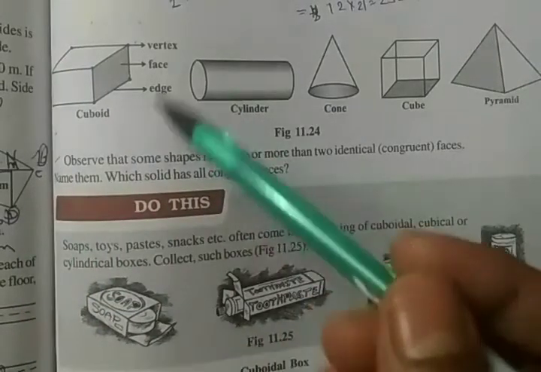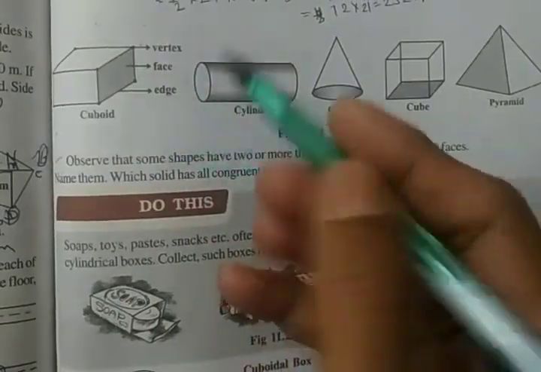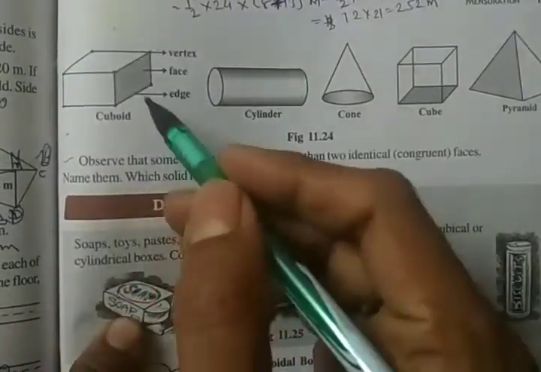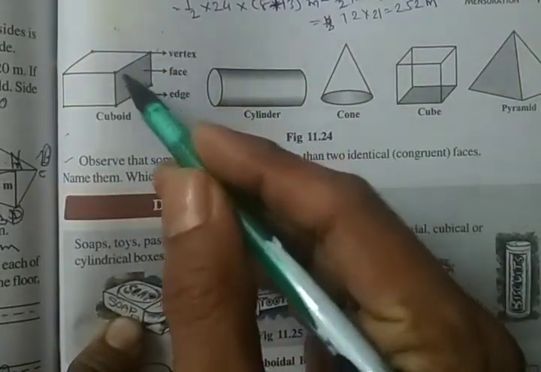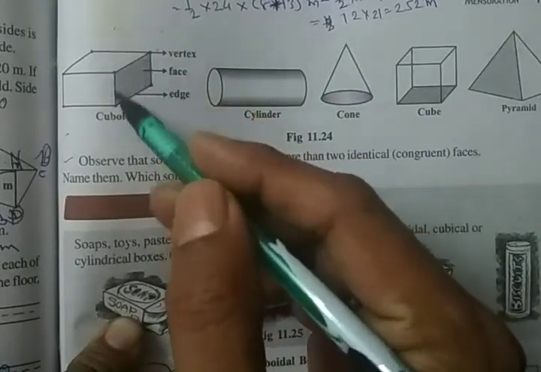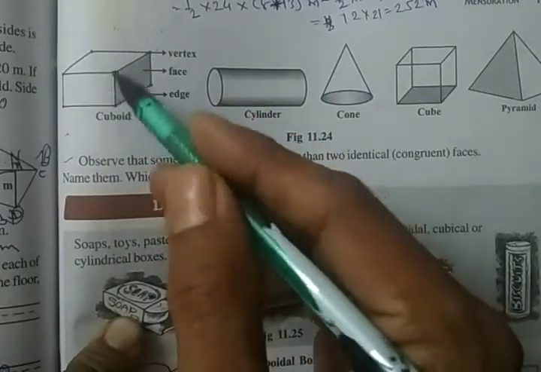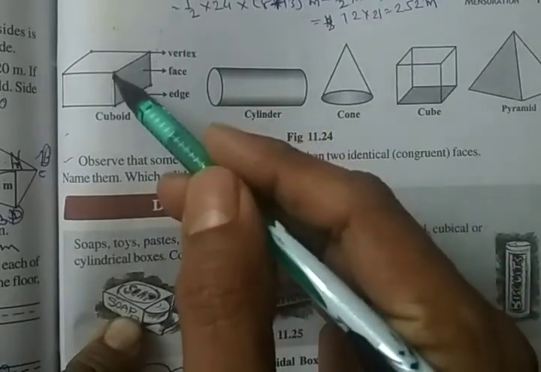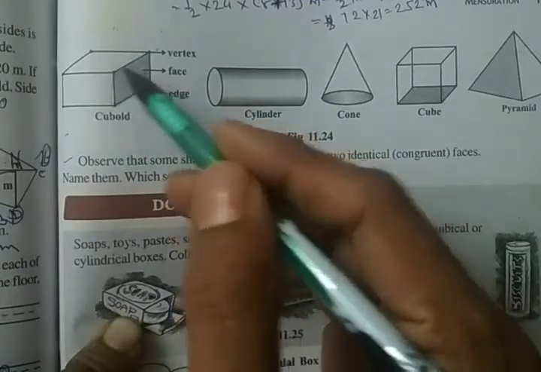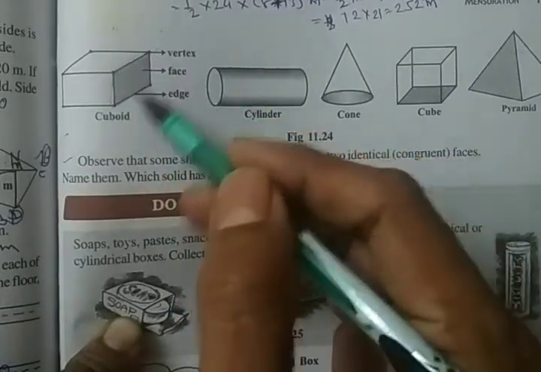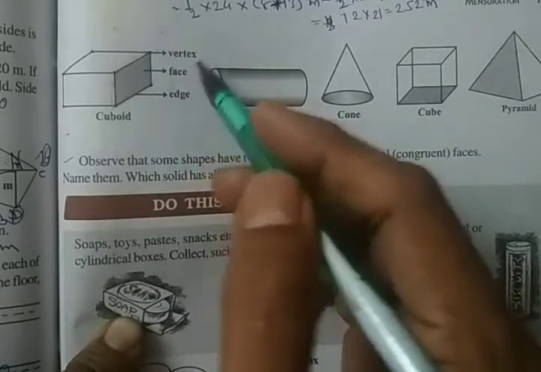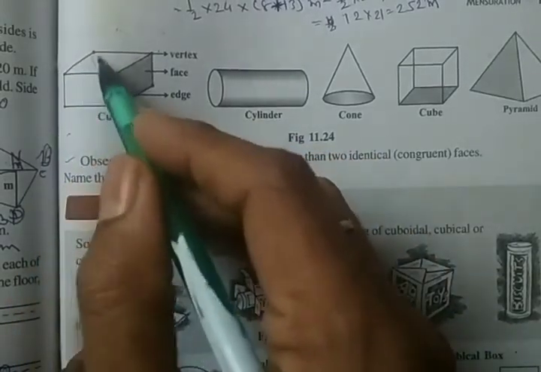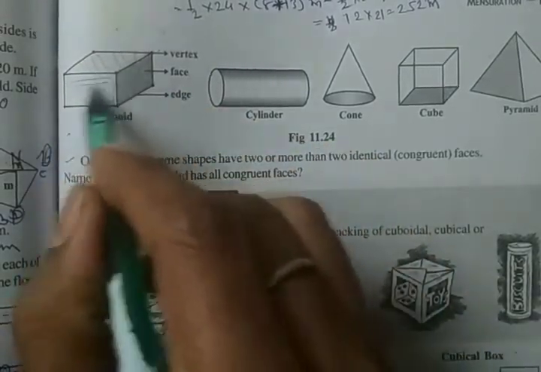Now let's see how many. First let us see what is an edge, what is a face, and what is a vertex. Now these lines, the perimeter of this rectangle, are called edges, and where two edges meet, it is called a vertex. And this whole side is called a face. This is also one face. This is also one face.